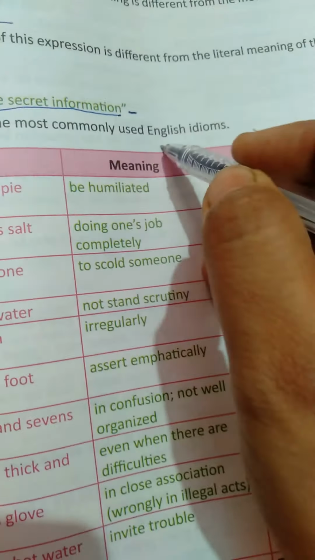I had to eat humble pie when my claim to reward was plainly disregarded. Humiliated, insulted. When you claimed something for the reward, it was plainly disregarded. Nobody gave any significance to that or showed any interest in it. So that was to eat humble pie. Be humiliated. You felt humiliated.